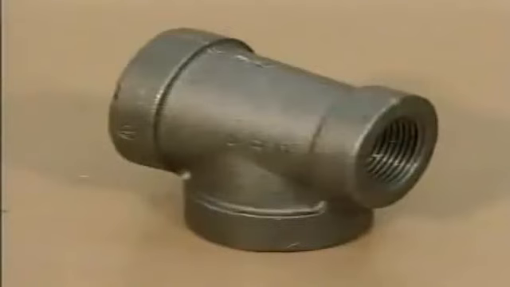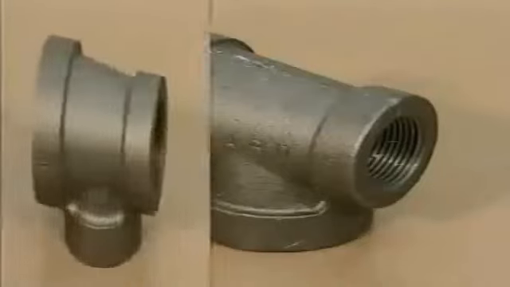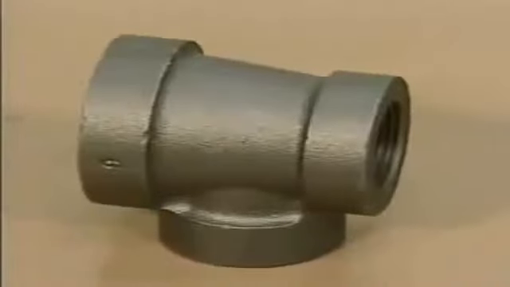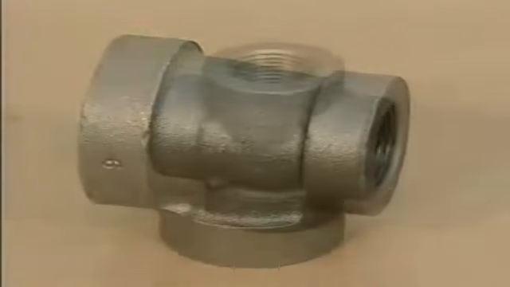Another common T design is this reduced run T. The reduced run T connects a pipe run to a branch. It also has a built-in reducer to reduce the flow of fluid from one of the run connections. In addition to connecting a pipe run to a branch, this reduced T has built-in reducers at the branch outlet and at one of the run outlets.